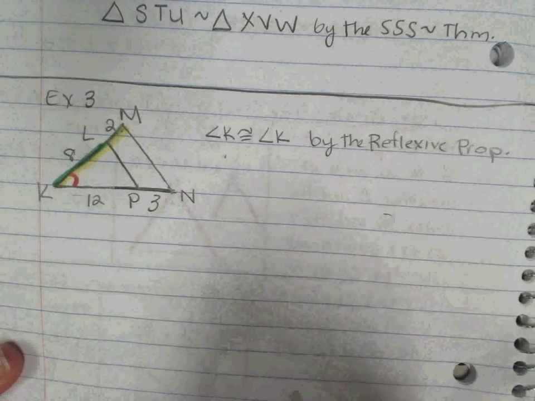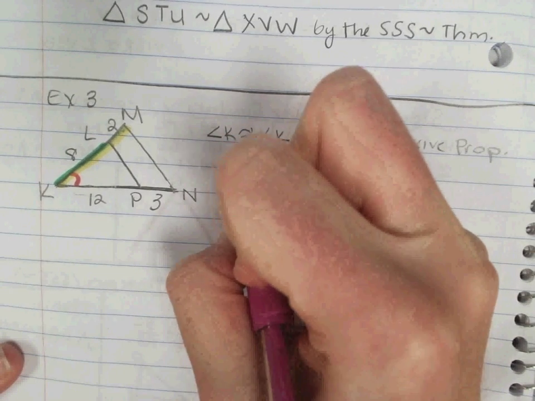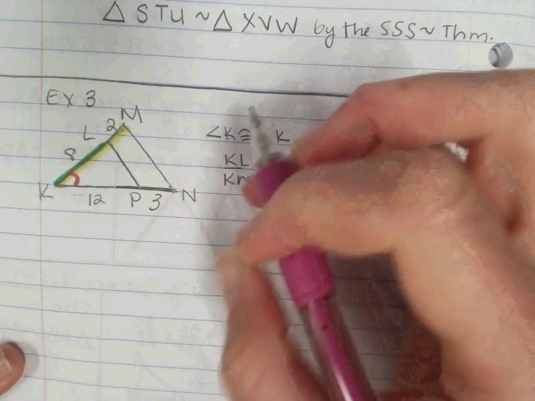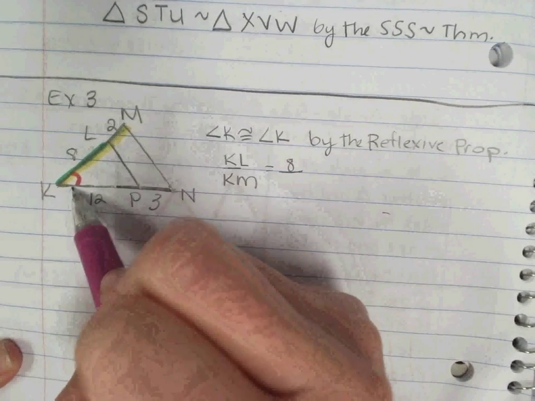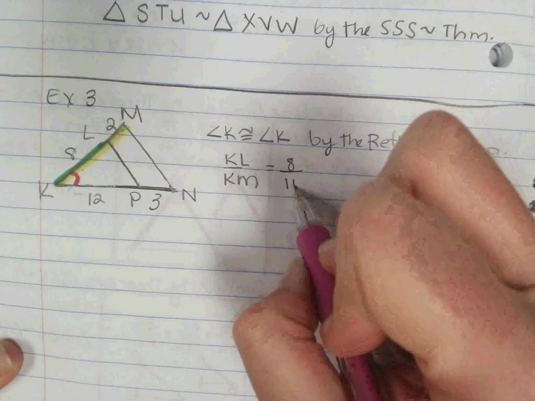So let's compare side KL to KM, which is going to be a length of 8. And it's tempting to say 2, but the yellow line is clearly the 8 plus the 2, which is 10.